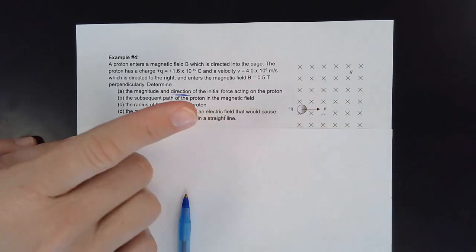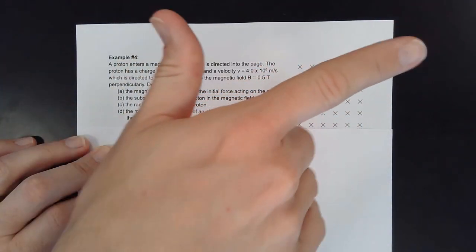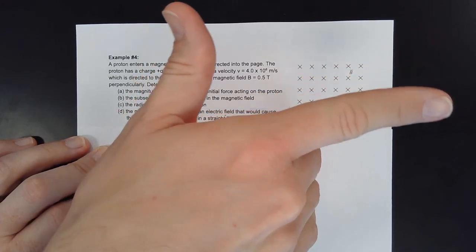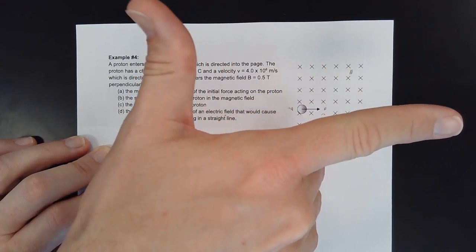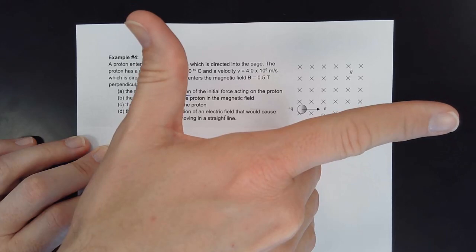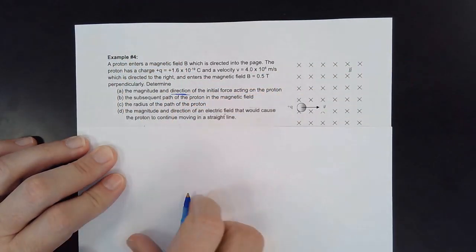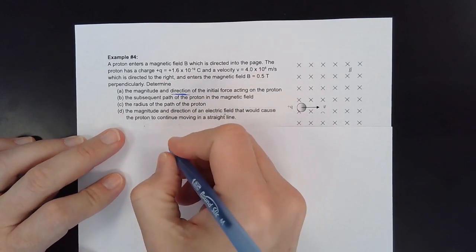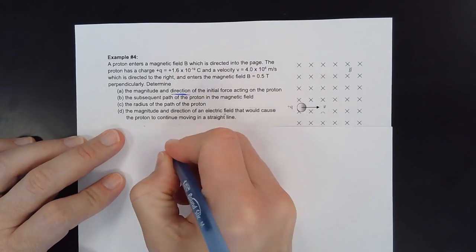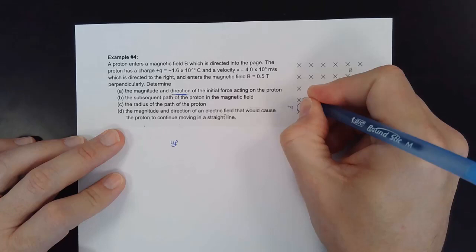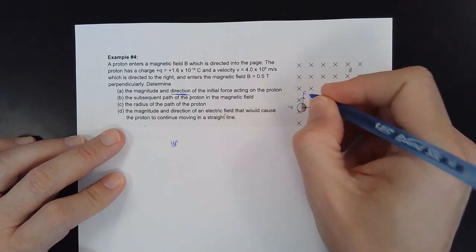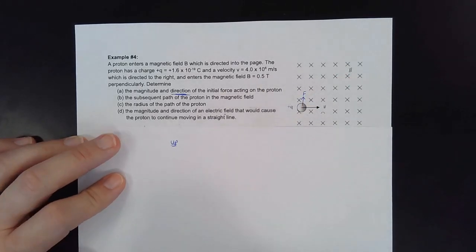All right. And so we've got the velocity this way. We've got our fingers pointing downwards to represent the magnetic field in the page. And you'll notice that my thumb then, which is representing the force being pushed, is going to be upwards. So I know that the direction is going to be up. All right, so the force here is going to be upwards on the page. All right, now with that, we can go ahead and do the magnitude.